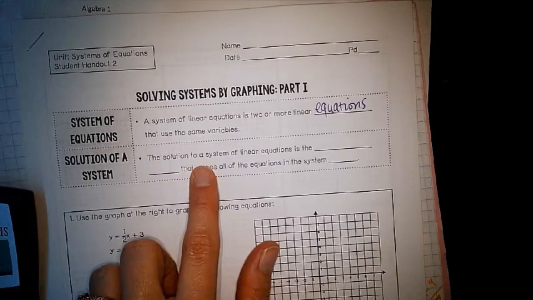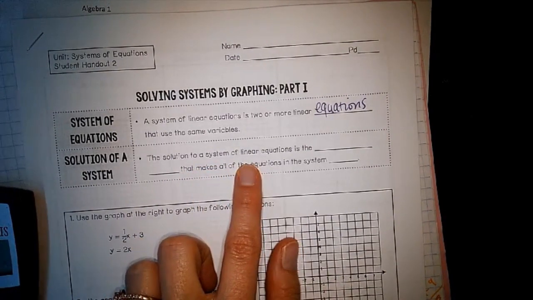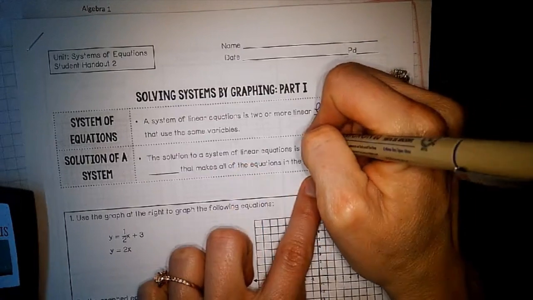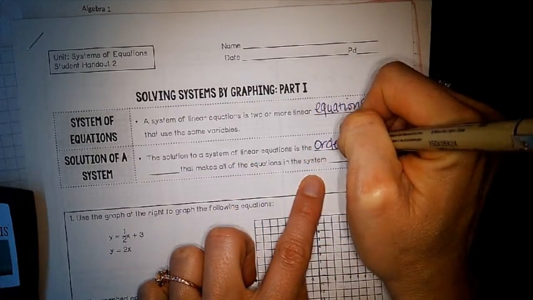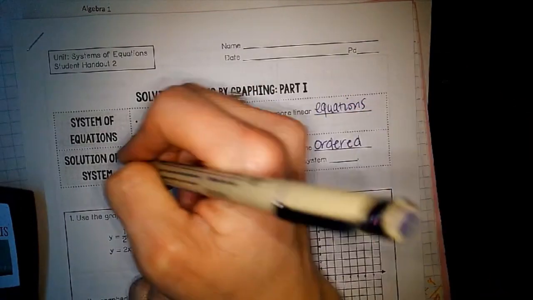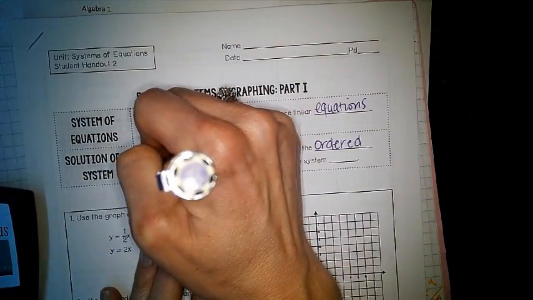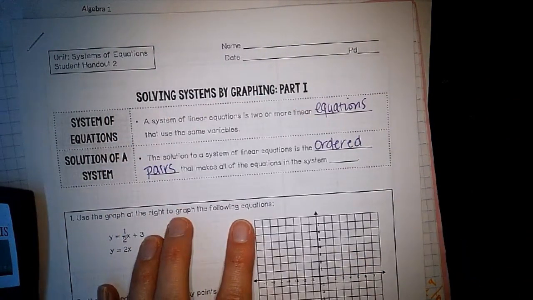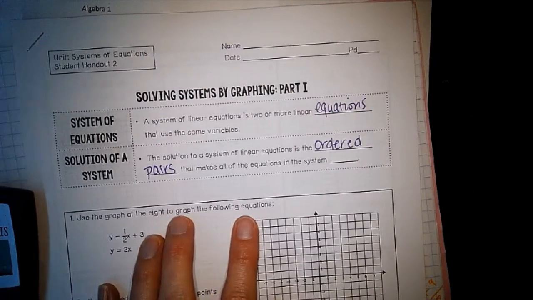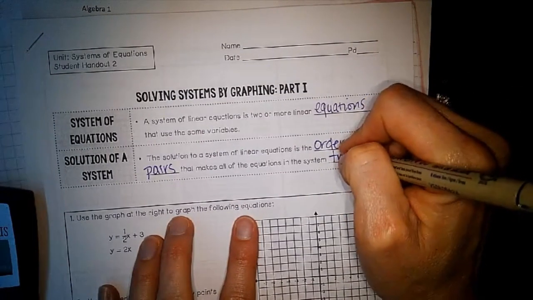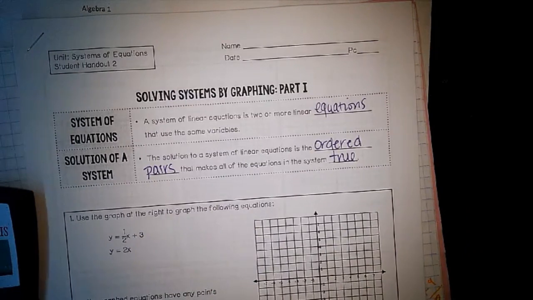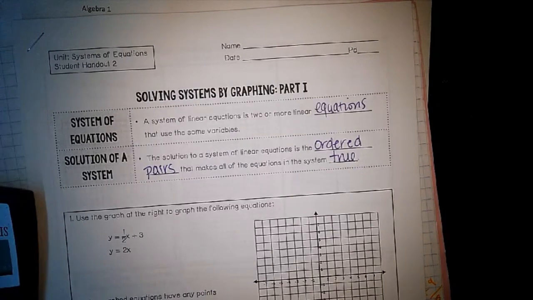Okay? The solution to a system of linear equations is the ordered pair that makes all of the equations in the system true. If they don't meet, are they true? If you don't have an answer of an ordered pair and you plug it into an equation, does it make the equation true or false? If it doesn't work, it makes it false.